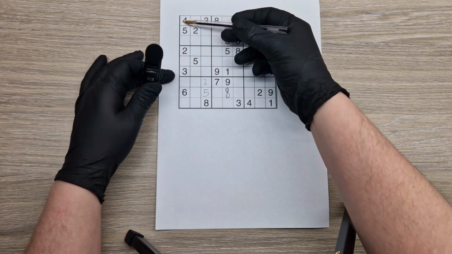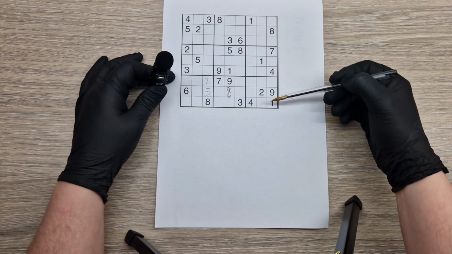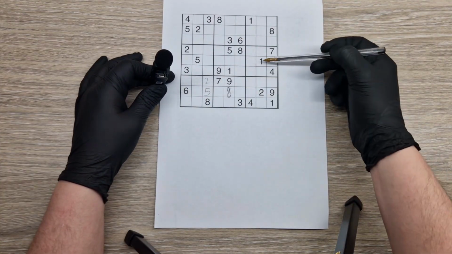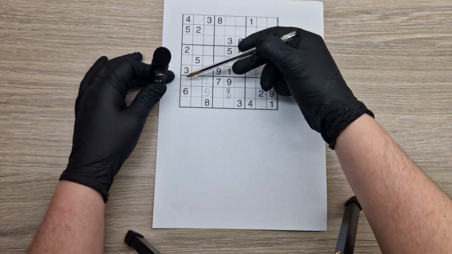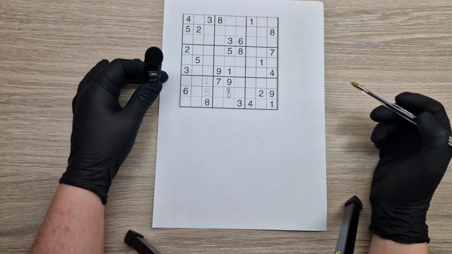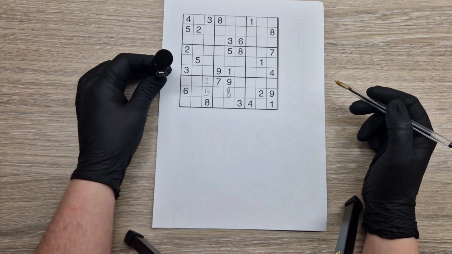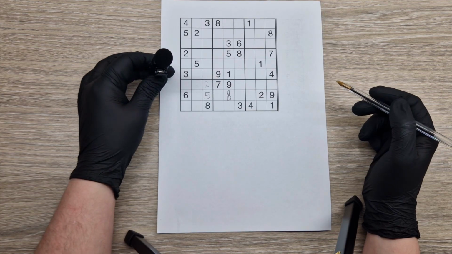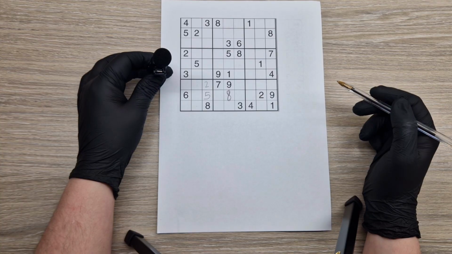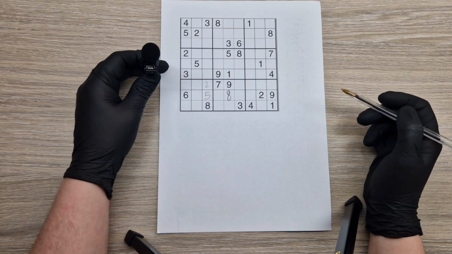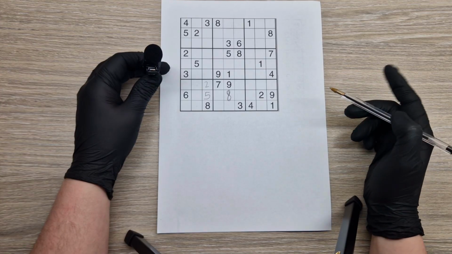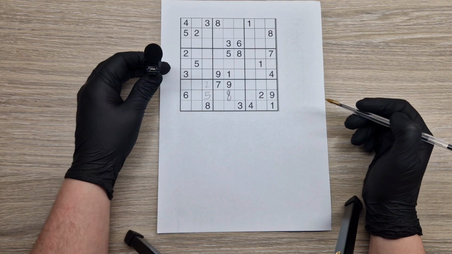So looking at the first column, we've got 1 missing. That one gets rid of that. That one gets rid of that. So it leaves this or this, which reduces it down to, yeah, that's not going to work.